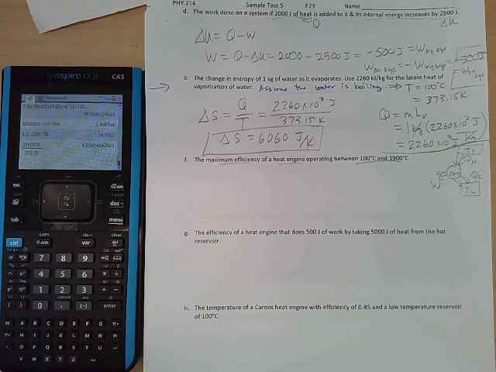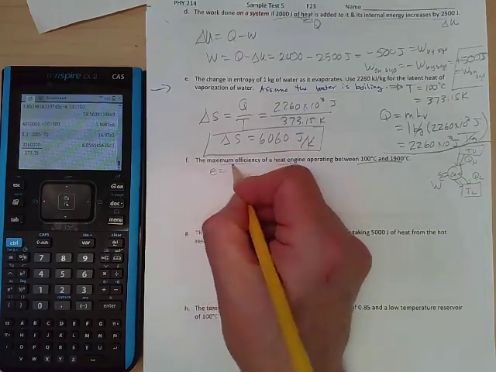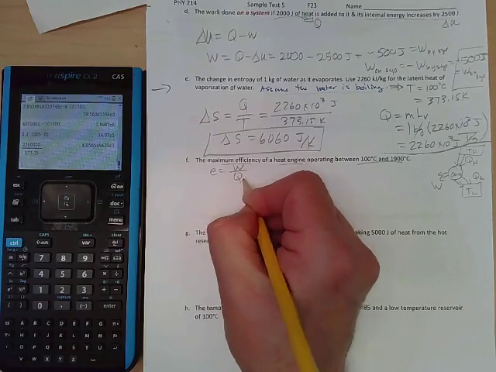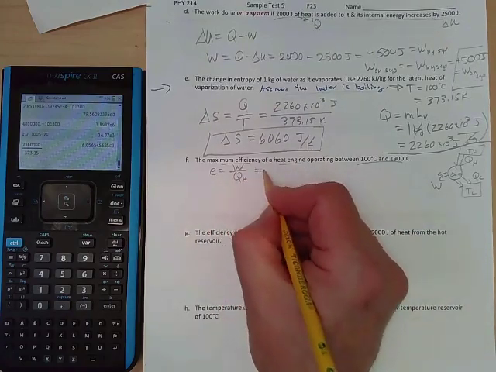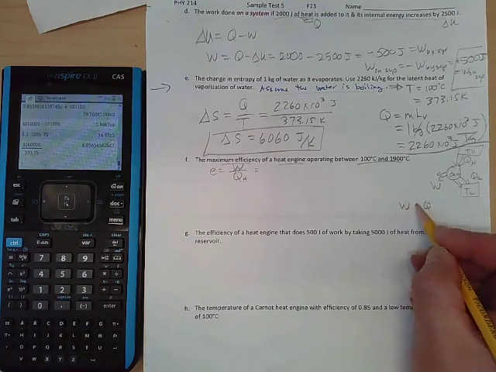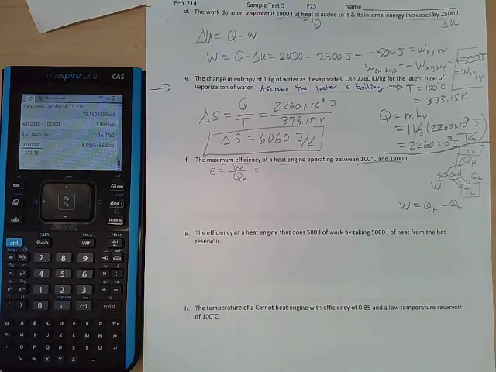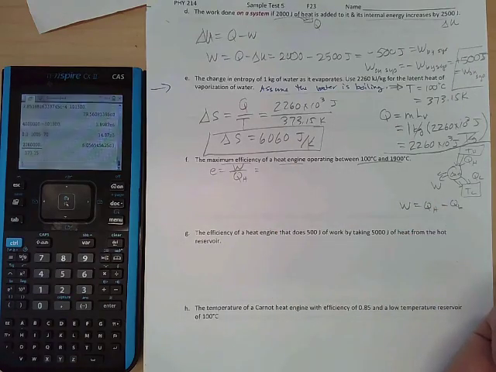Okay, so find the maximum efficiency. In general, the efficiency is the work out over the heat in. The work out is QH minus what is lost, whatever's left over, is W because we're assuming no internal energy comes in there.